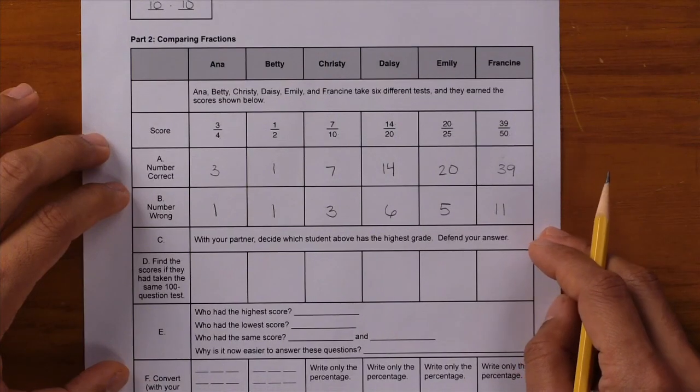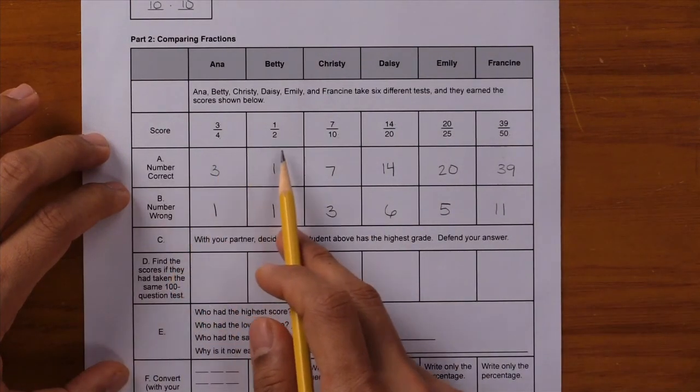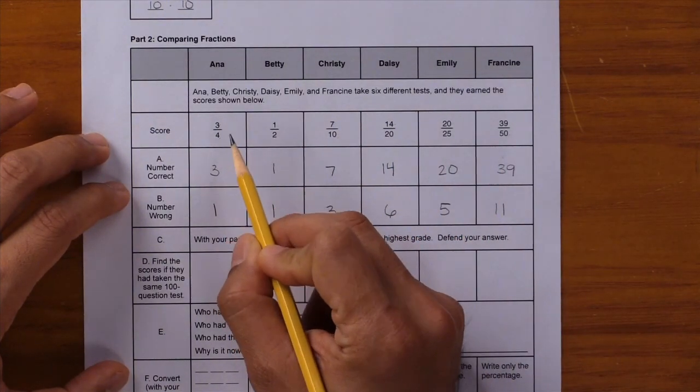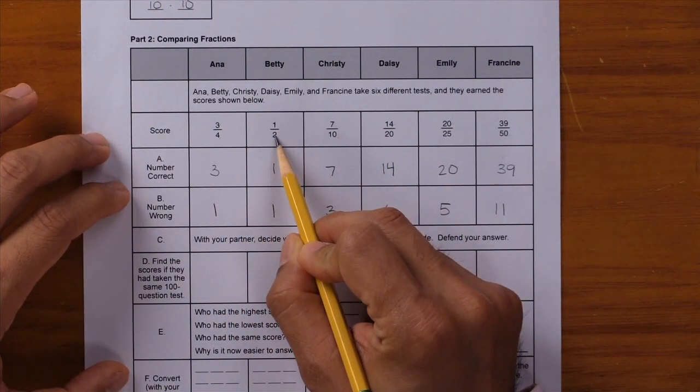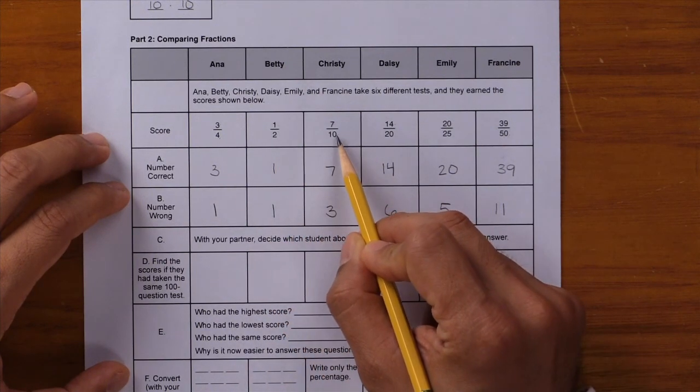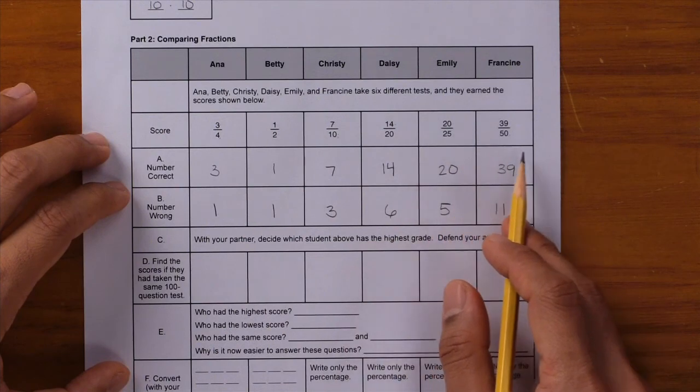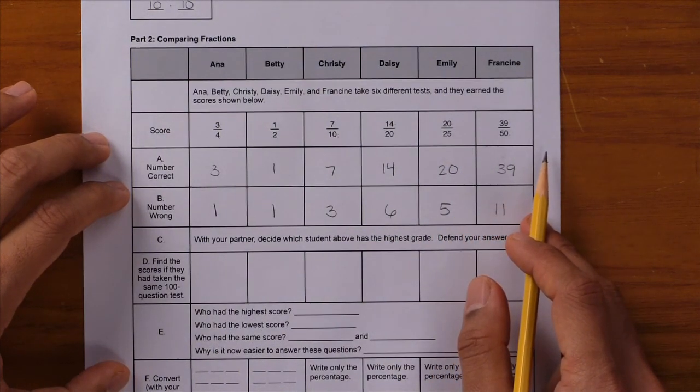And after a couple of minutes, they'll come to the conclusion that it's really hard to tell which student had the best grade. So I'll ask them, why is that so? And they'll tell me, well, every student is taking a different test. Anna's test had 4 questions. Betty's test had only 2 questions. Christy's test had 10 questions. So that makes it really complicated to compare between the different students. And that's when we move on to letter D.